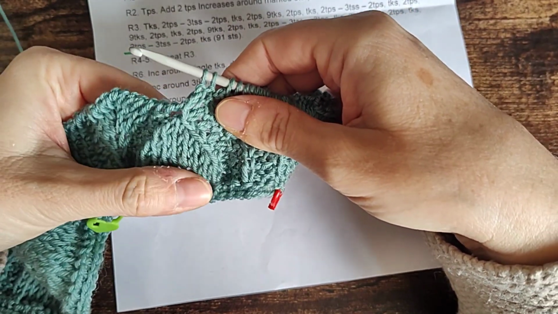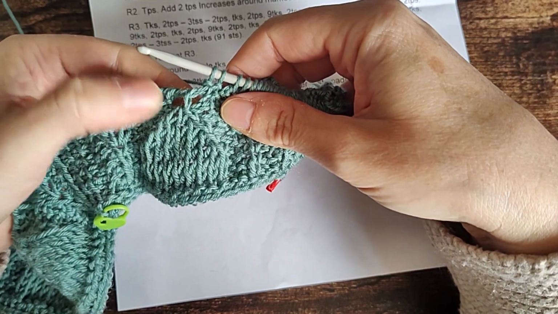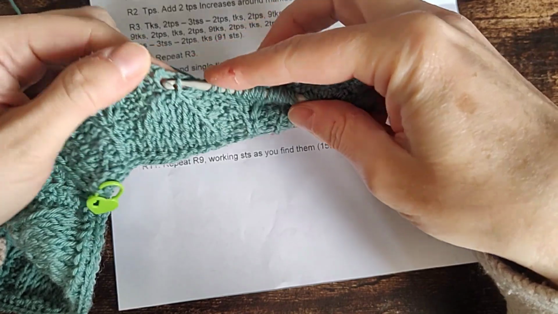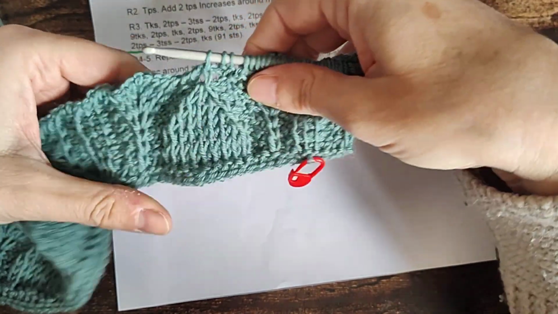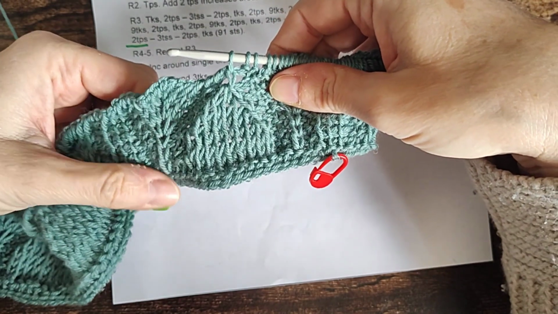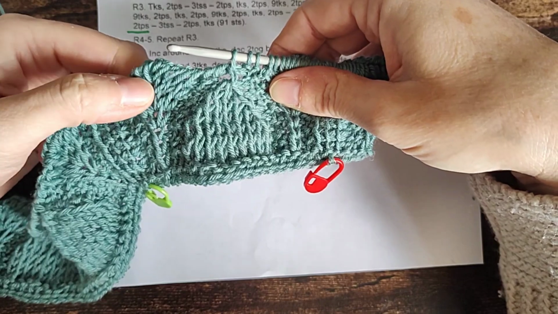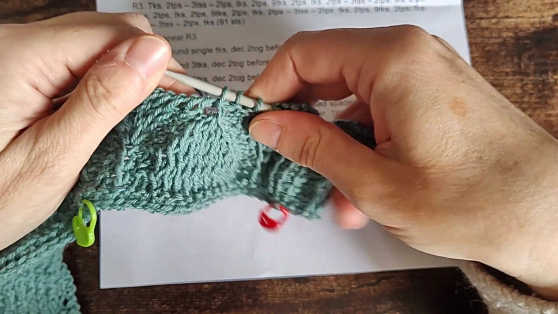Here we have our closed spade motif with our tip here, in which we will work in knit stitch. Okay, so one single knit stitch here is going to be the stem of our future spade motifs. Okay, everything clear?